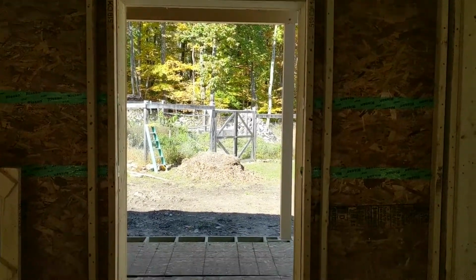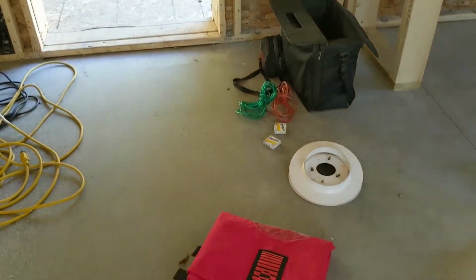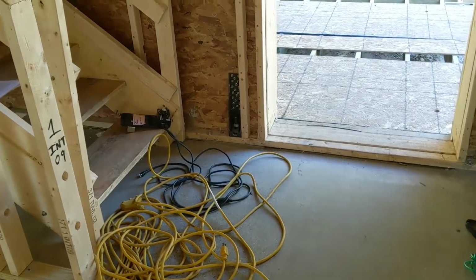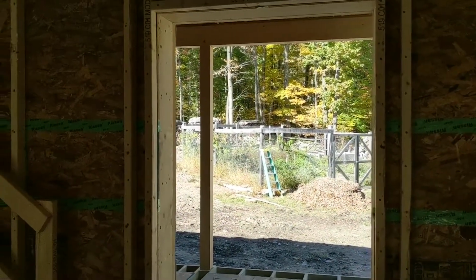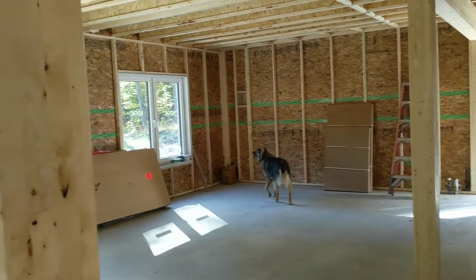Well, I wasn't able to get the DG700 manometer to work properly. It came a little bit to life. Started to get some activity from the buttons, but not enough to actually use it to do the blower door test. So I think we got a real airtight shell from what I could tell. I'm not concerned about that, but we'll just have to come back.